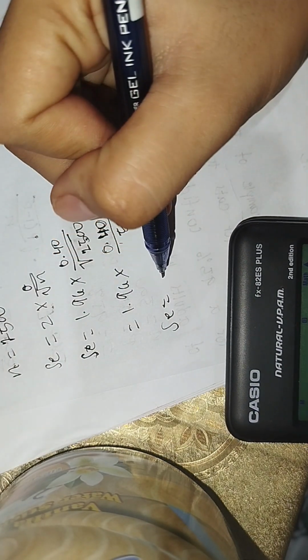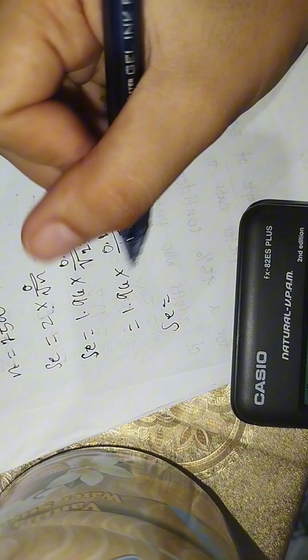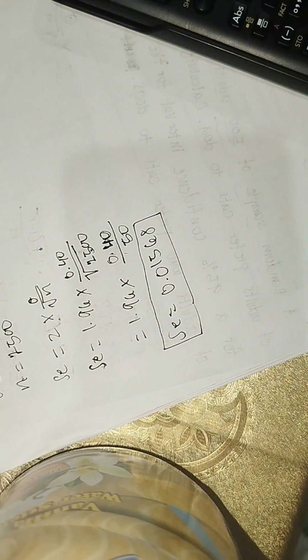So, mauna na siya ito ang sampling error na to. 0.01568. Mauna na siya ato ang sampling error.